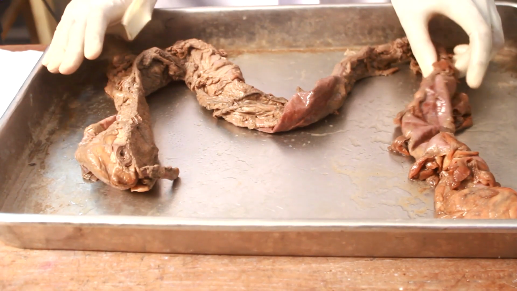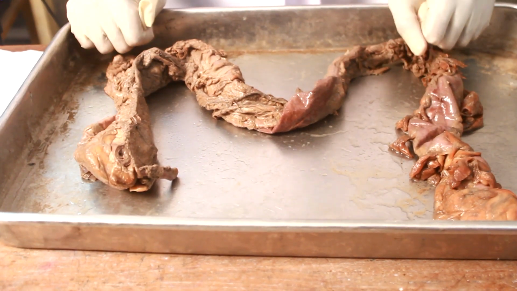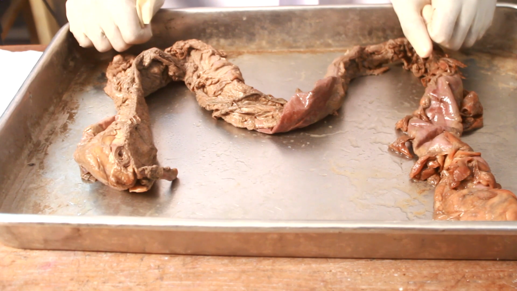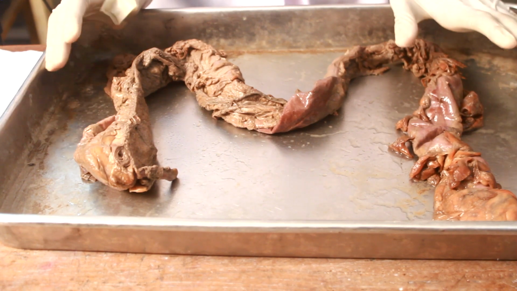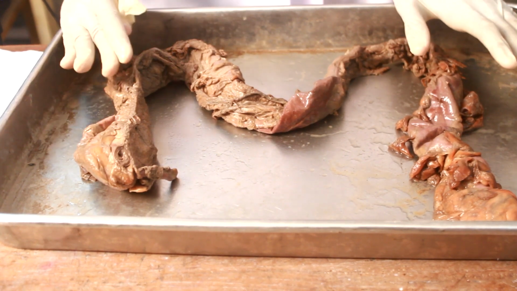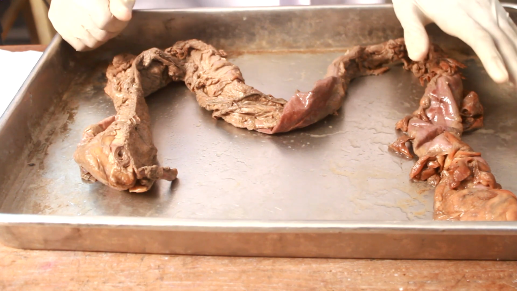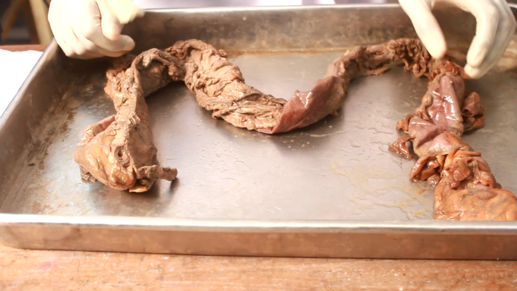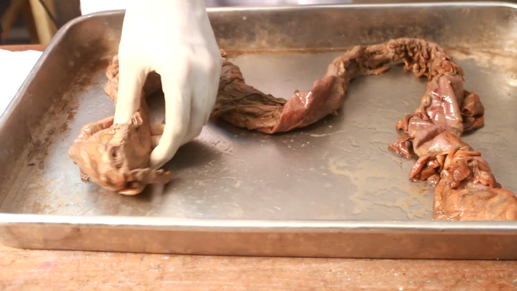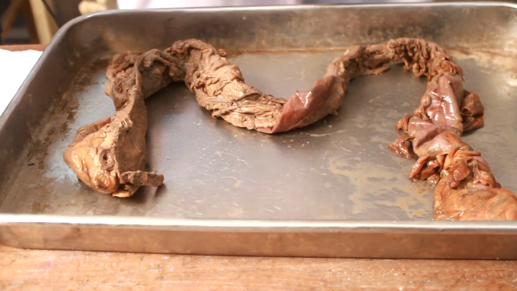Now, the blood supply of the large intestine. The large intestine is supplied by both the superior mesenteric artery and inferior mesenteric artery. Both of them are branches of the abdominal aorta. It is supplied by both because the large intestine is a derivative of both midgut and hindgut. So, the specific blood supply to the parts of the large intestine.